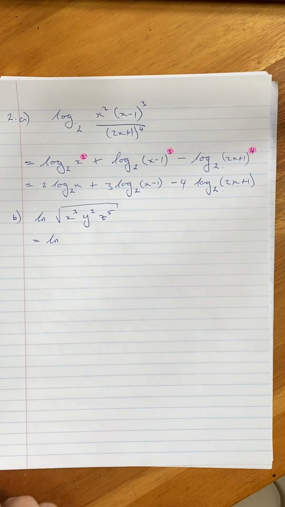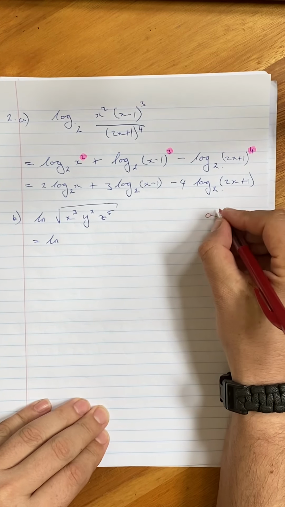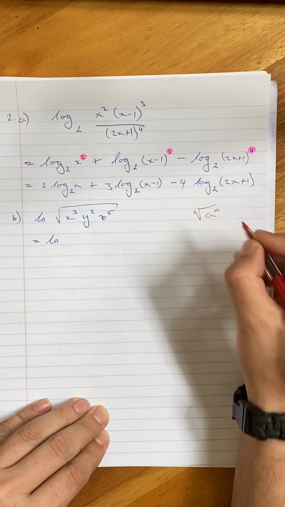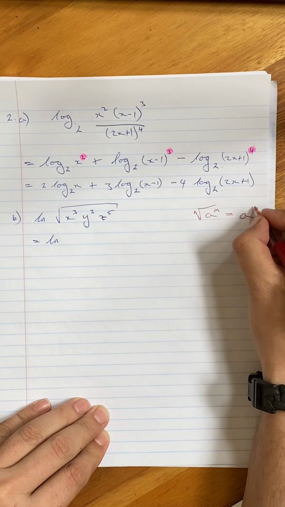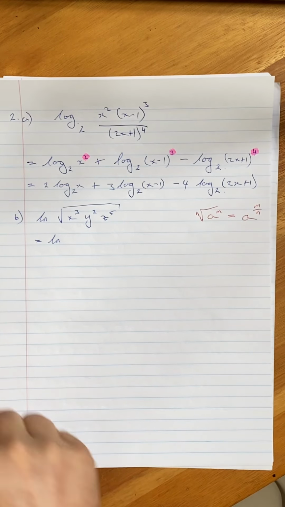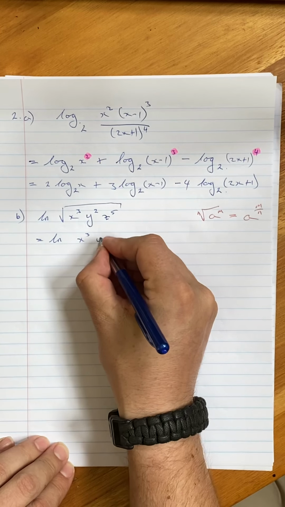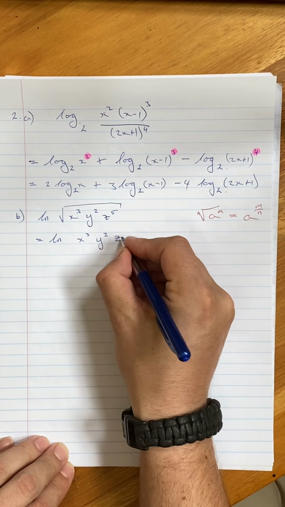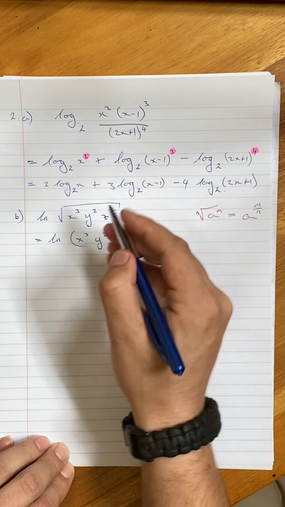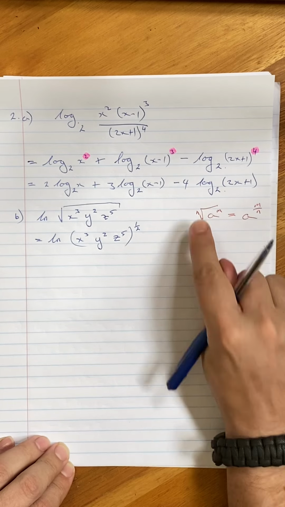Now remember, we use this thing here. If I've got a to the power of m, to the nth root, that would be equal to a to the m over n. Okay, so I'm just using that property there. So this will become x cubed y squared z to the 5. Now this whole thing was to the power of 1, and that is the square root, so this is to the power of a half. My m was 1, my n is 2.